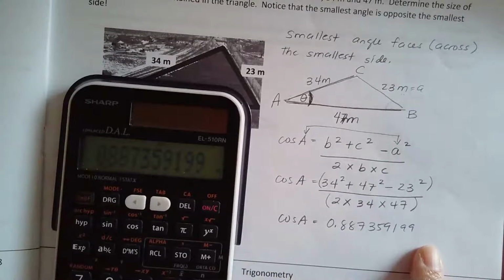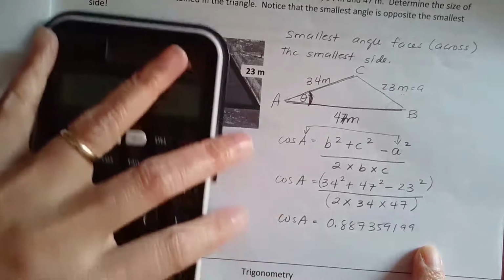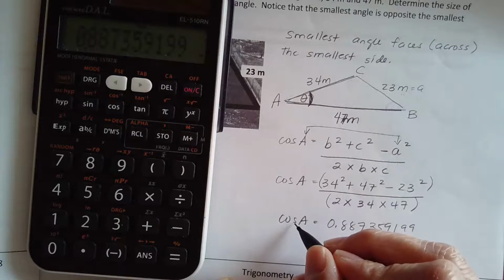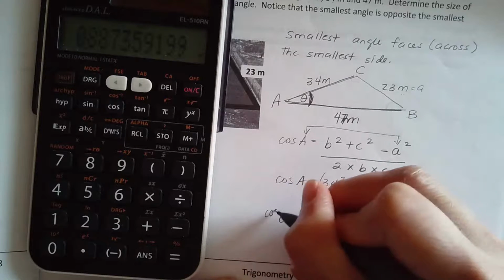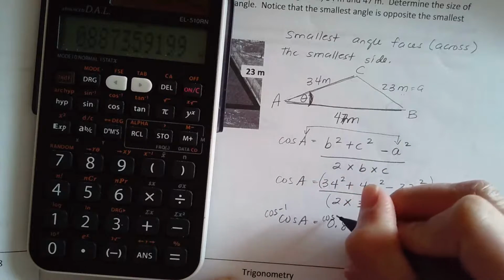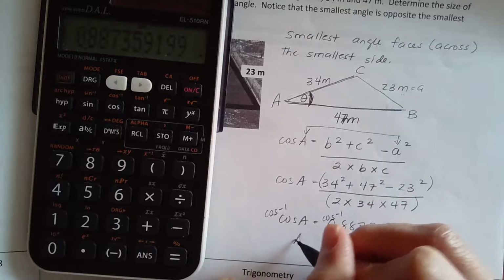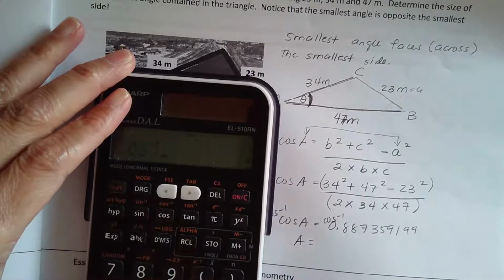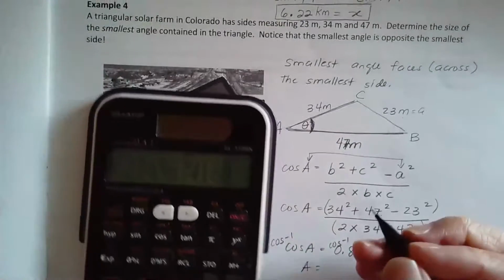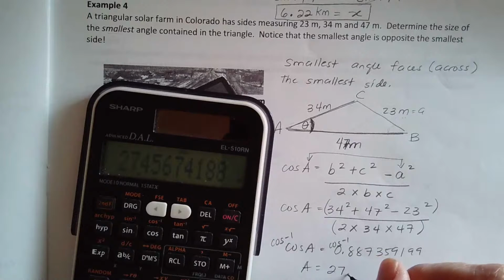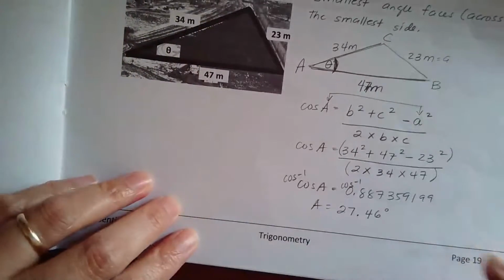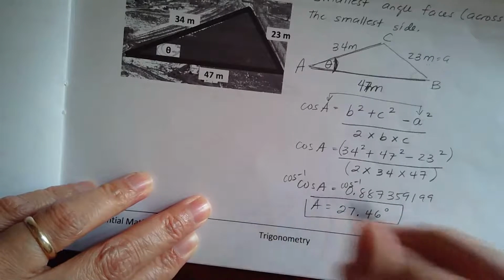Okay, I'm not going to round off anything because this is not my final answer. And then the final step here is to get rid of the cosine. To get rid of the cosine, I have to do the cos inverse on each side. So angle A, I'm going to take my calculator, do cos inverse of the answer, and it's going to be 27.46 degrees. So that's our angle right there.